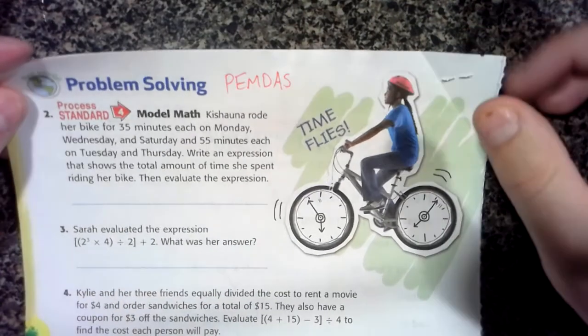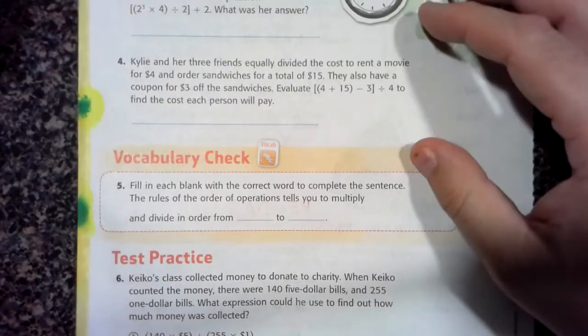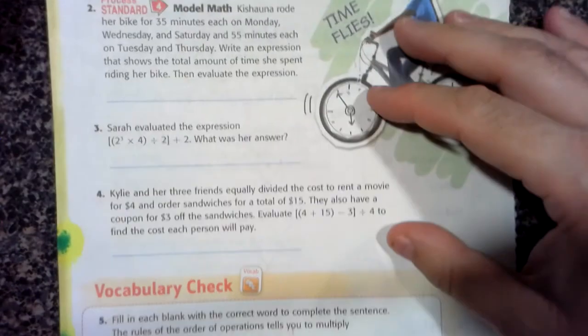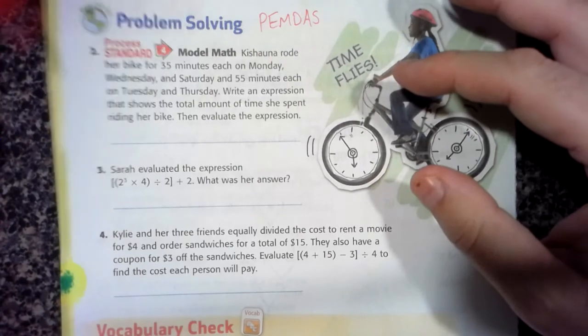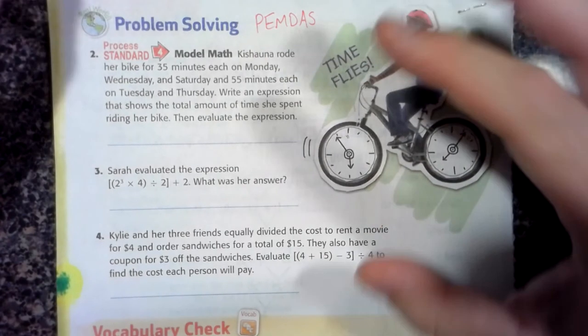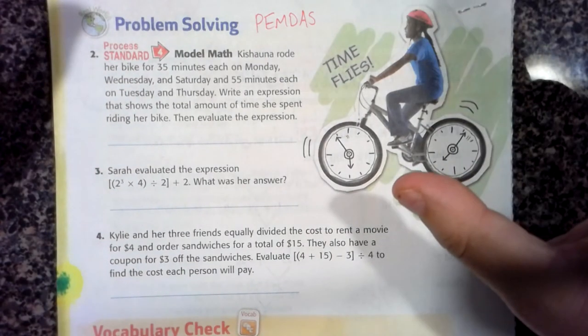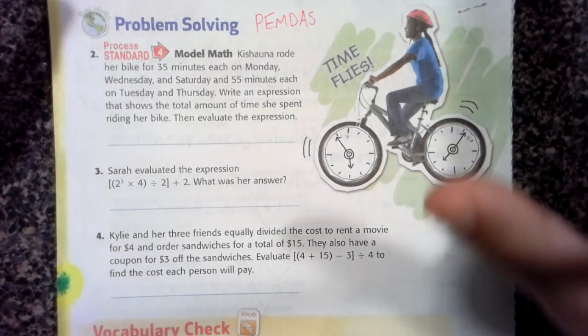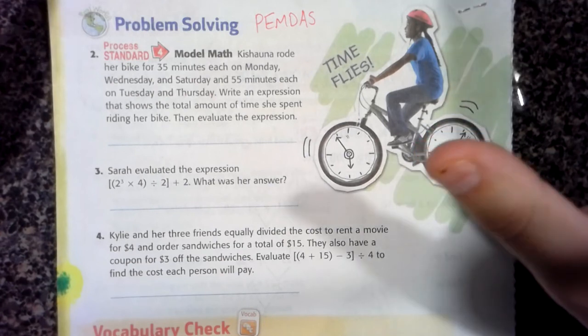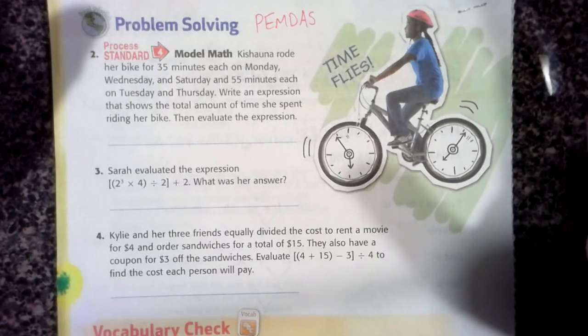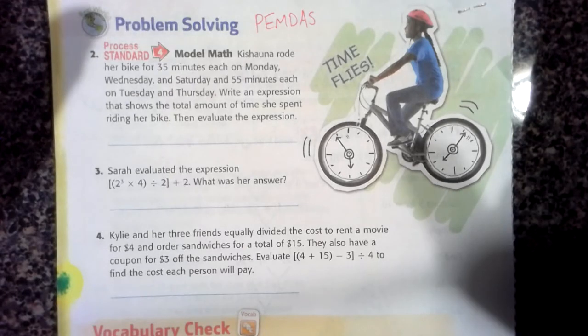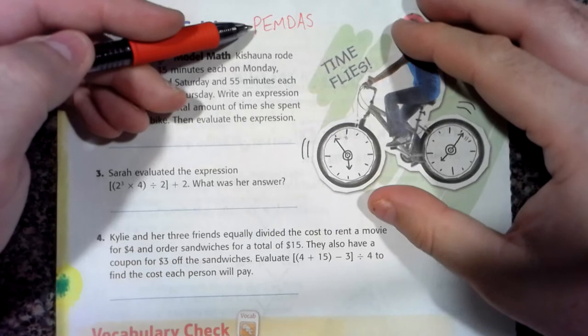When you guys are done with your homework, I want you to come up with a little song about PEMDAS. Think about it. I'll give you some extra credit on your math if you come up with a little song, a jingle in relation to PEMDAS.